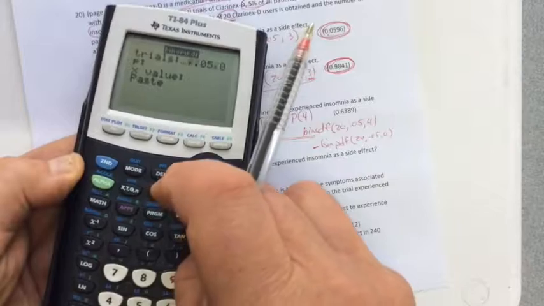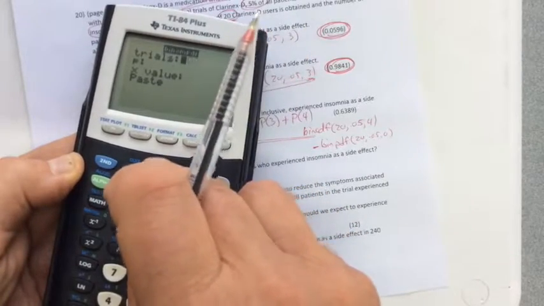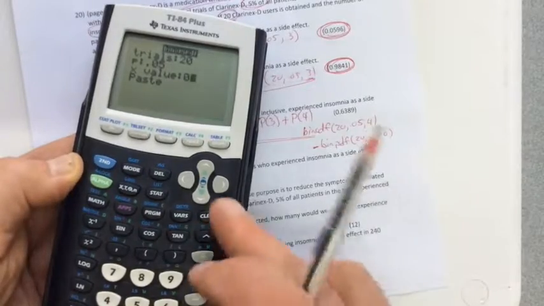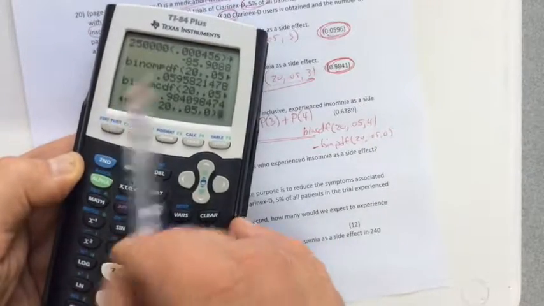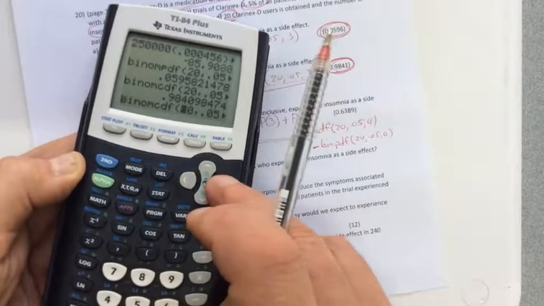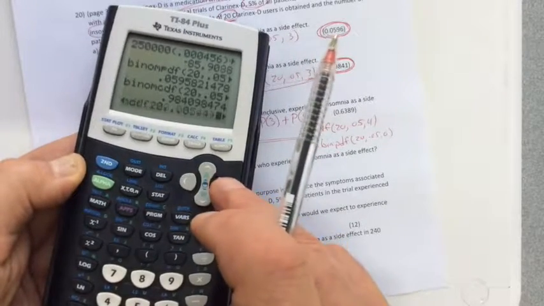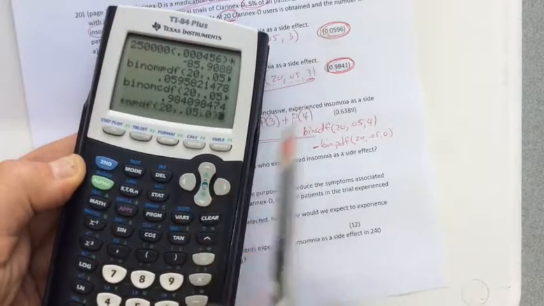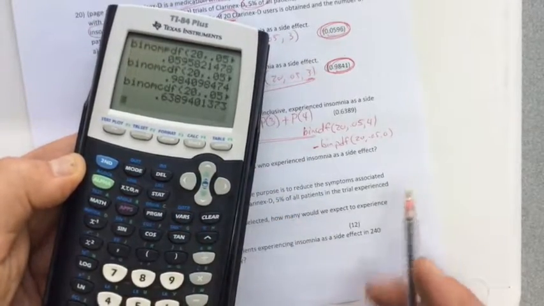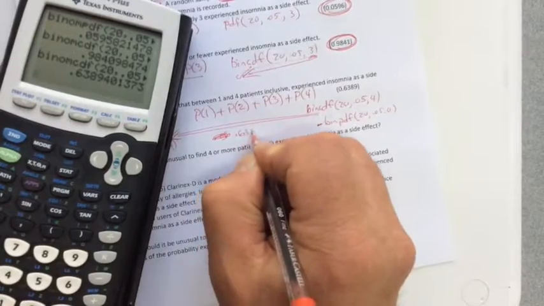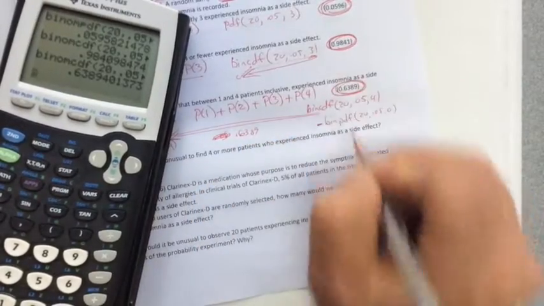Oh, darn it. 20, .05, just the 0. So see, if you can see it all now, I'll just scroll it. I've got the CDF minus the PDF of the 0. Grand total of .6389. Oh, there it is. They have that.